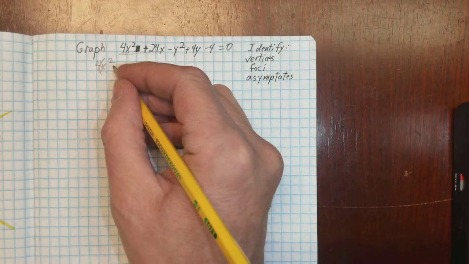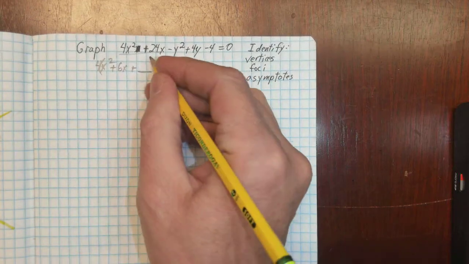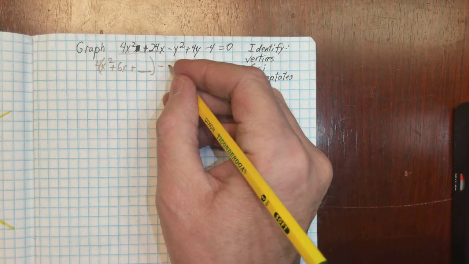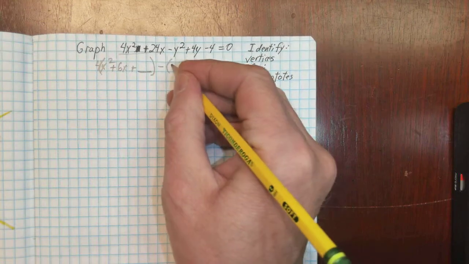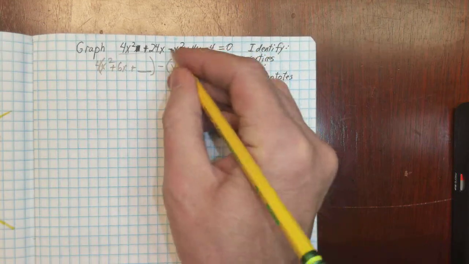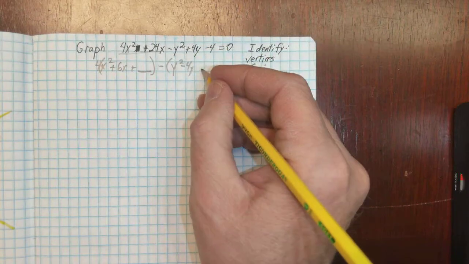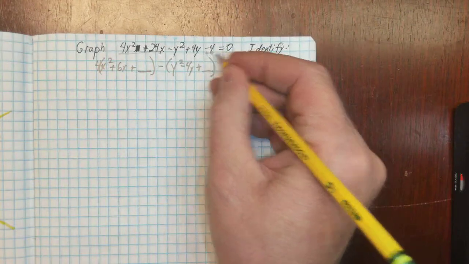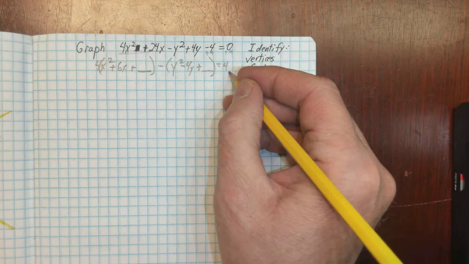So 4 times x squared plus 6x plus, I'm going to complete that square, minus, and then I'm going to write this y squared. I'm going to write minus 4y because a double negative makes the positive, plus another completing the square. I've added 4 to both sides, equals 4.